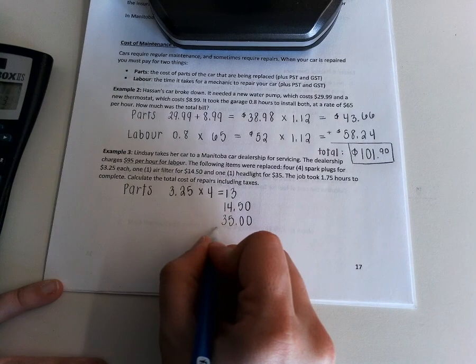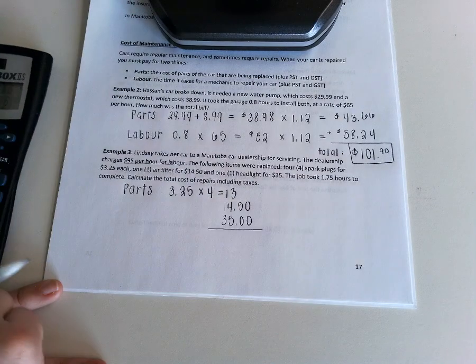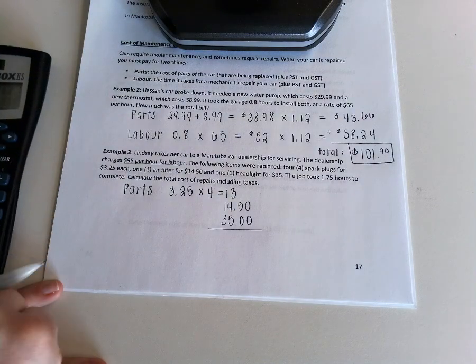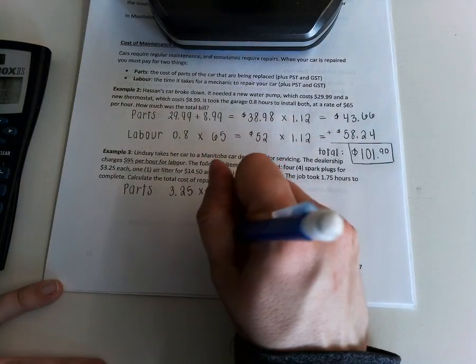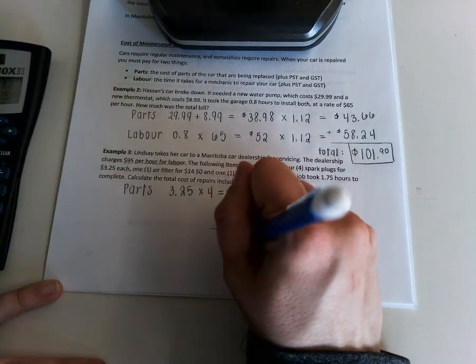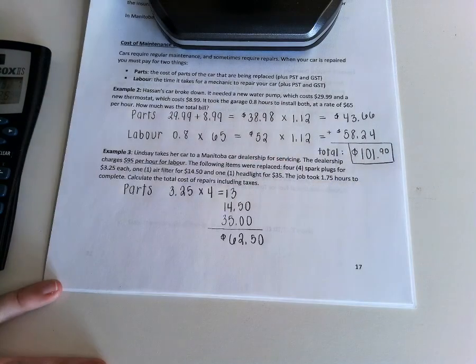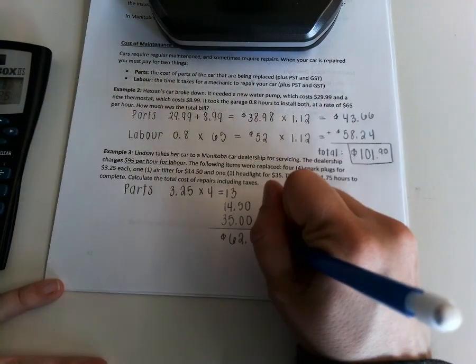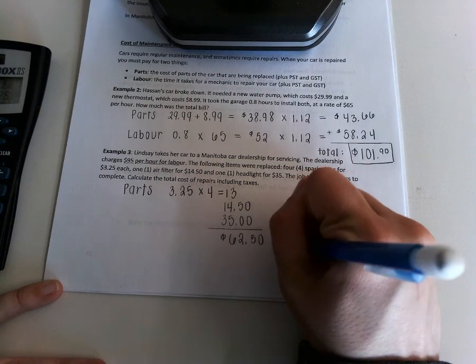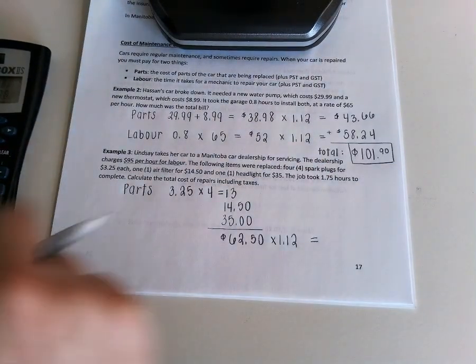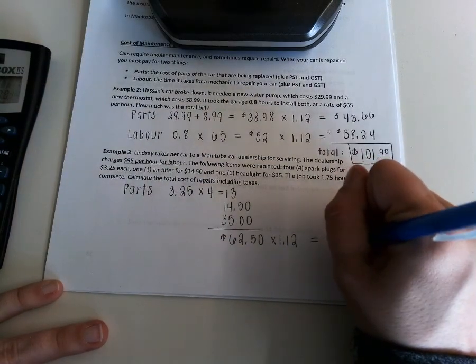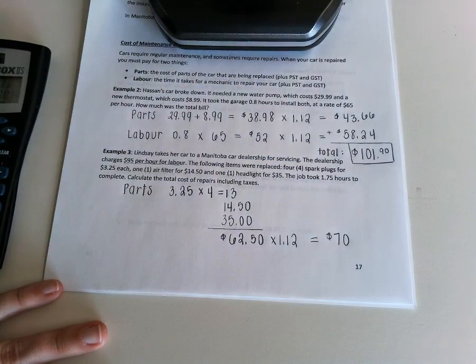So the total, 13 plus $14.50 plus 35 is $62.50, and I need to add tax. So that's $70 in parts.